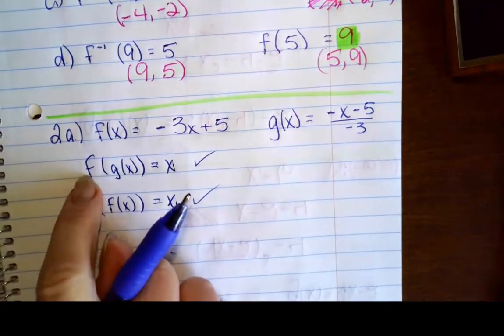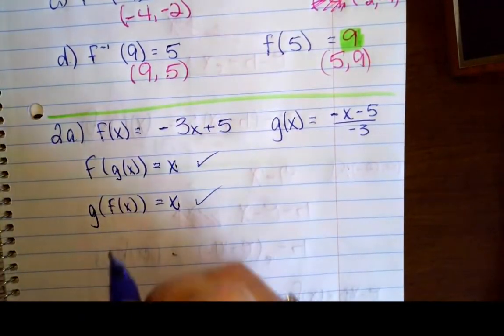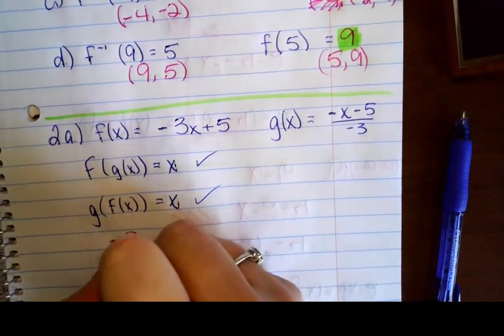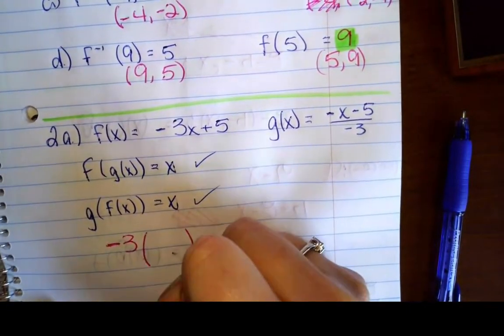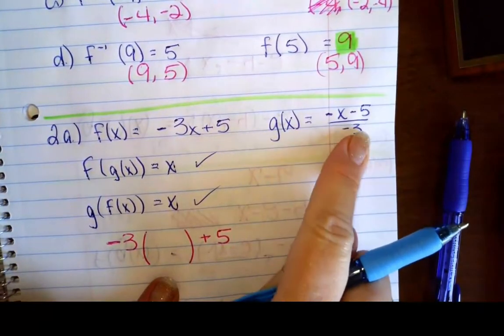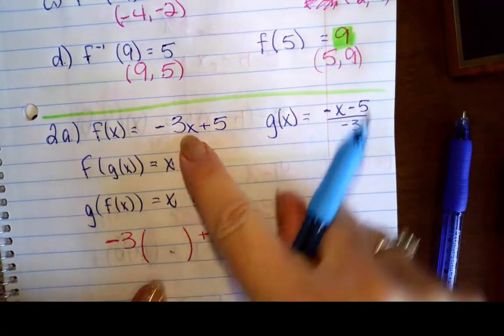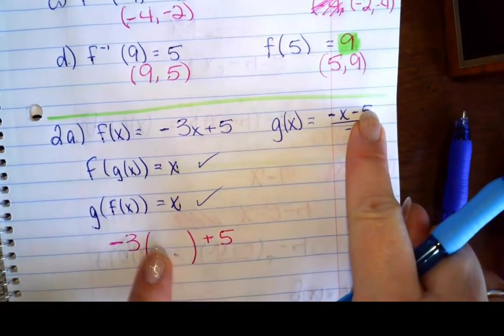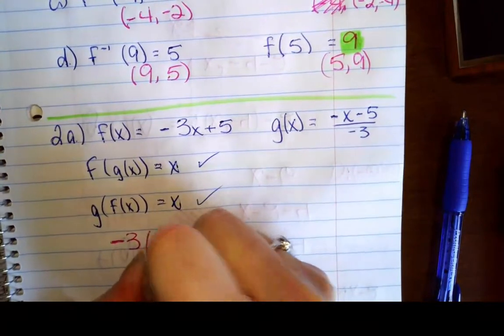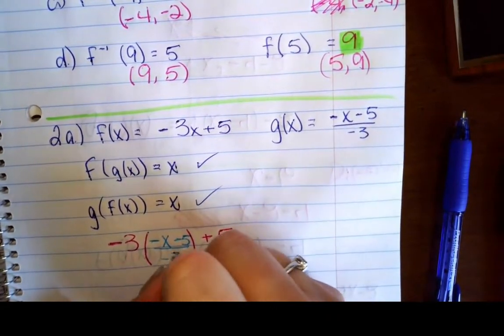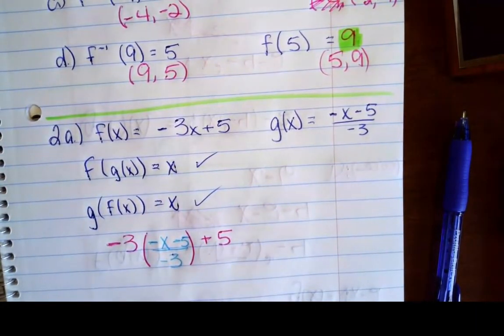So the first one I'm going to do, f is in charge. So let's do him in purple. So I have a negative 3x plus 5. And then I'm going to put g of x inside of it. So here's my negative 3x plus 5, but I'm going to hide g of x inside of it. So this is a negative x minus 5 over negative 3. And now I'm going to simplify.